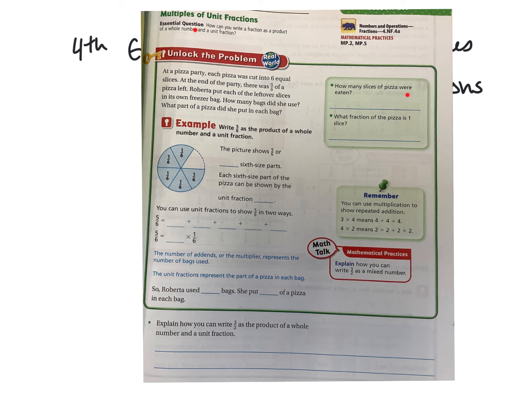So how many slices of pizza were eaten? Just the one slice of pizza was eaten. When we look at the picture, we can see that. What fraction of the pizza is one slice? It is 1 out of the 6 pieces it was sliced into. So they have us writing 5/6 as a product of a whole number and a unit fraction.